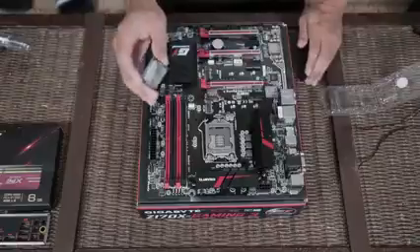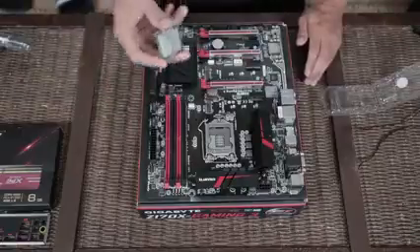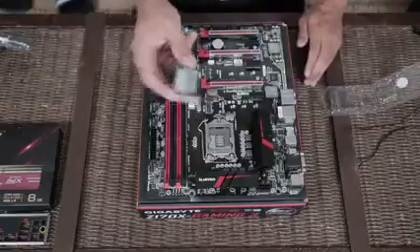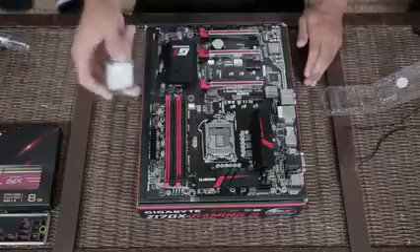If you want to know, just off the top of your head like I do, what I highly recommend you do is search what generation processor is compatible with what motherboards.